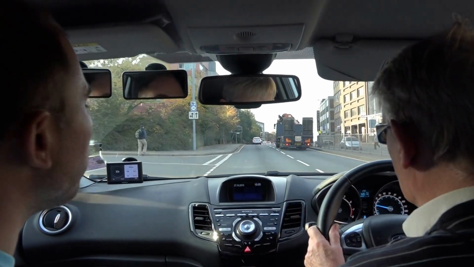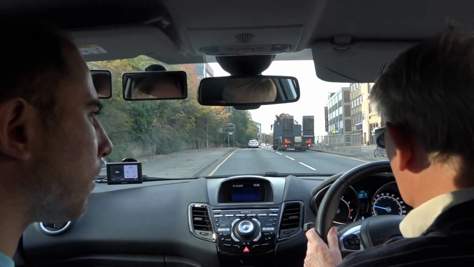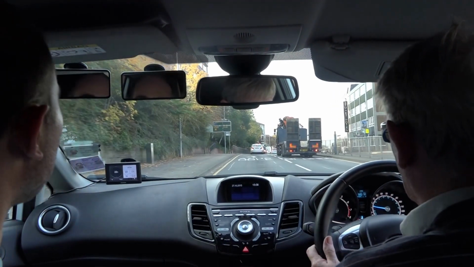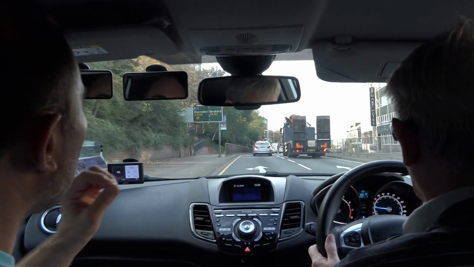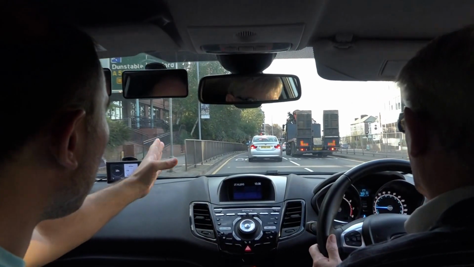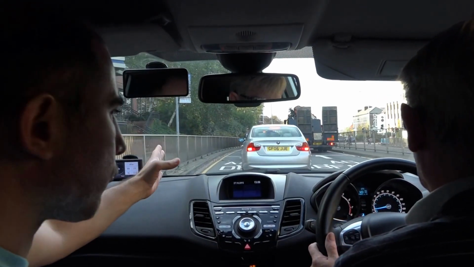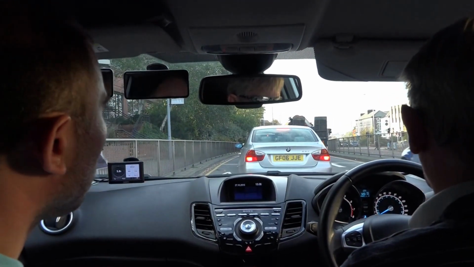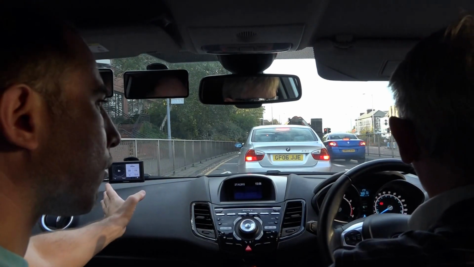Is he wrong? Which mirrors would you check? Oh, I would have checked middle and left. Good. But I got confused. Okay, it's the traffic lights controlled crossroad ahead of you. And we're going to turn left at this crossroads.